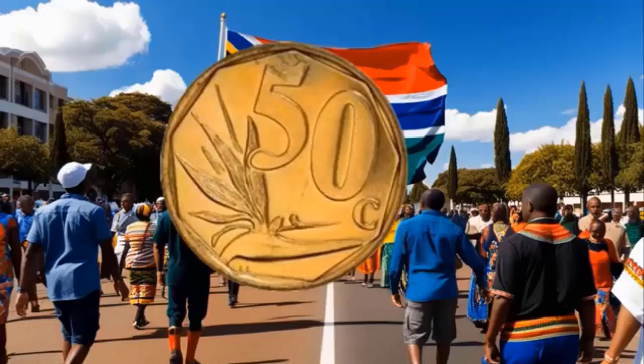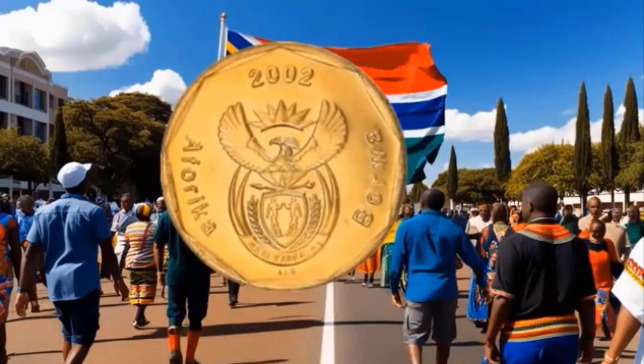I'm not here to hype up every old coin. Not every piece of change from the past is going to make you rich. But every once in a while, there's a coin that breaks the rules. A coin that defies its humble beginnings. A coin that goes from everyday currency to elite collector status. And when that happens, you'll wish you had paid just a little more attention.